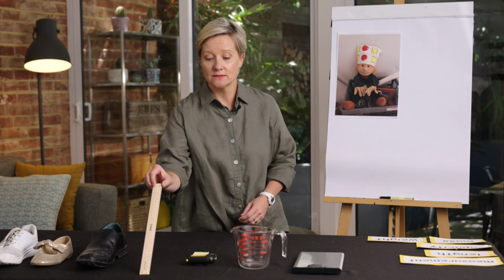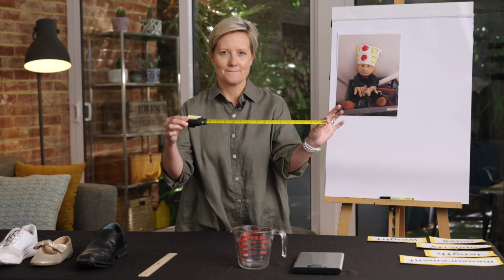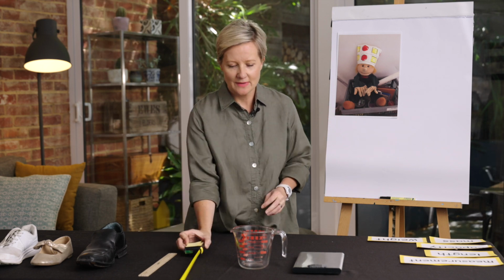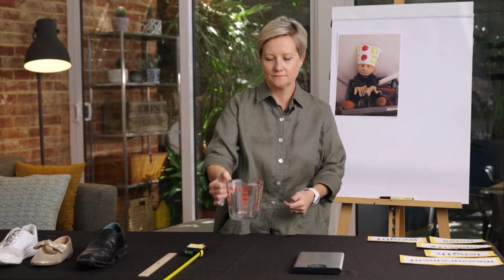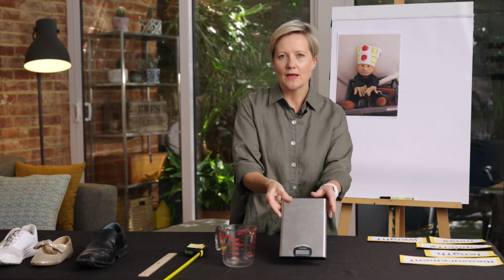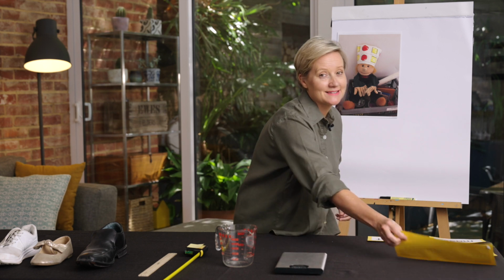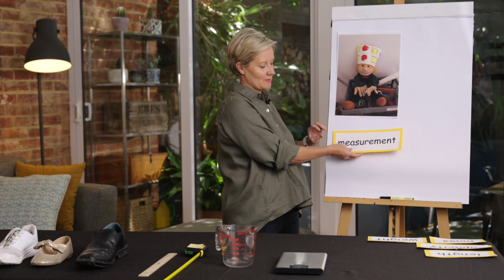I've brought some clues along to see if you can guess what we're going to be learning about today. I have a ruler and a measuring tape. I have a measuring jug with some numbers on it and some scales. Can you guess what we're learning about? That's right. Did you guess? Today, we're learning about measurement.